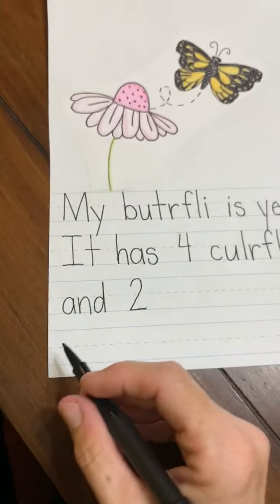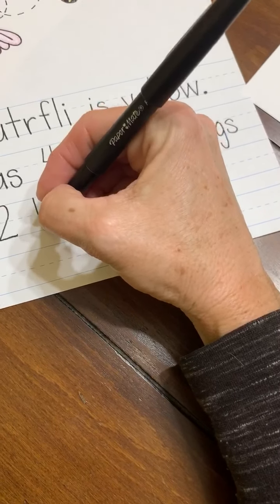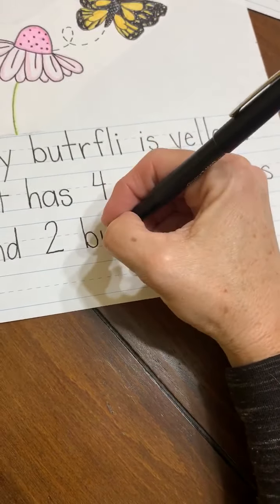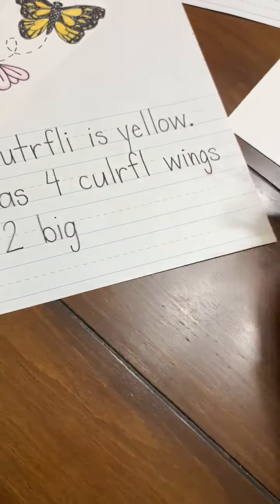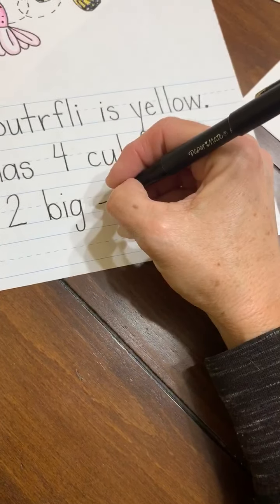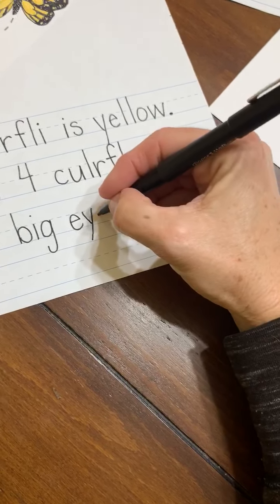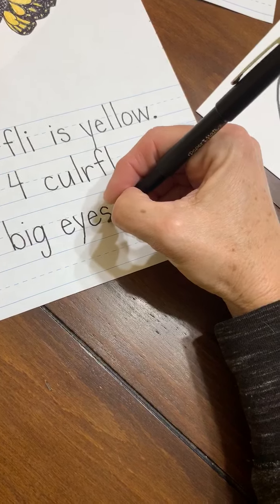So we're going to say, and 2 big eyes. Finger space, b, i, g. And then we already know how to spell eyes, finger space. So this is just a way to add more detail to their writing, but don't force it. They have to own it. Now you can put your period.